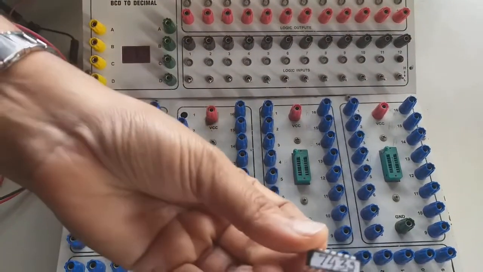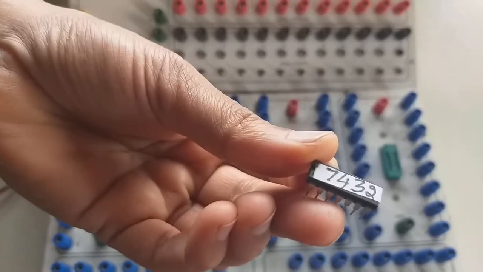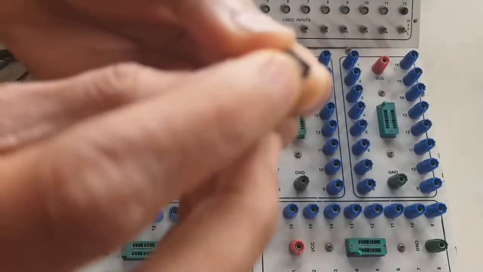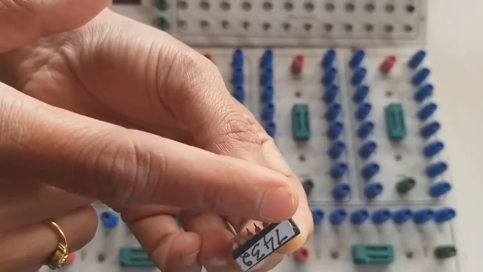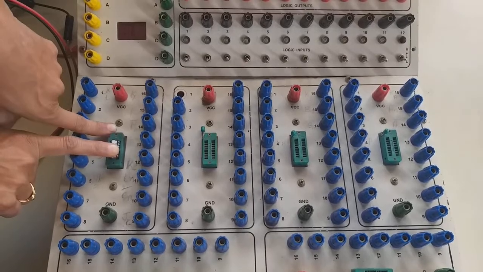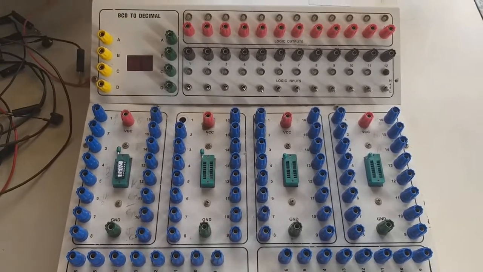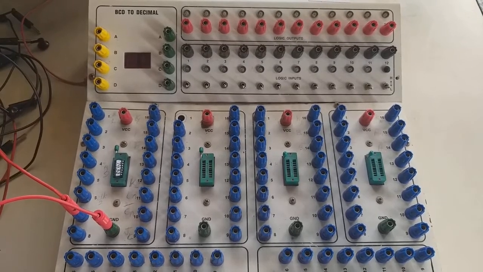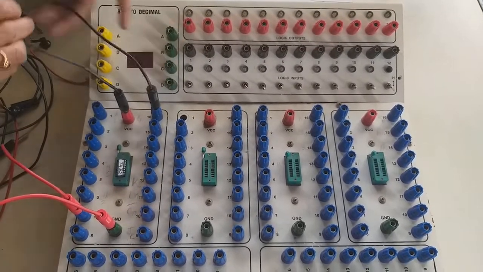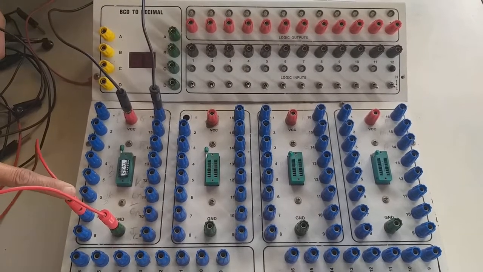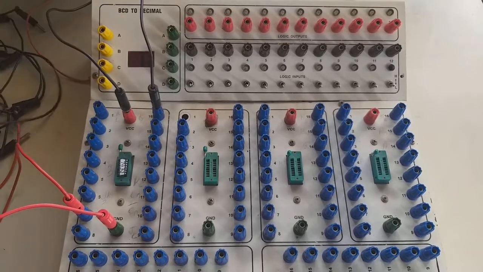So now the next basic gate is the OR gate 7432. So here also the notch is this side. So we'll place it facing north. So place it in the socket, keep it, gently press the notch. Fine. The next is VCC and ground. Ground is always the 7th pin. VCC is always the 14th pin. Again I am repeating, leave these 2 pins empty, don't connect them. This becomes 7, this becomes 8 and goes above.